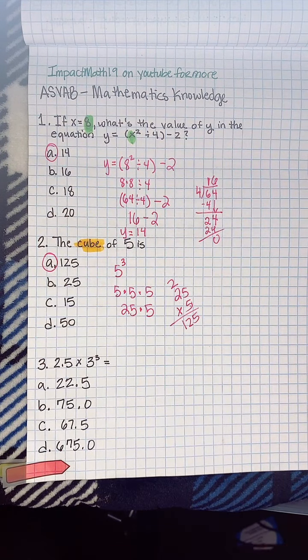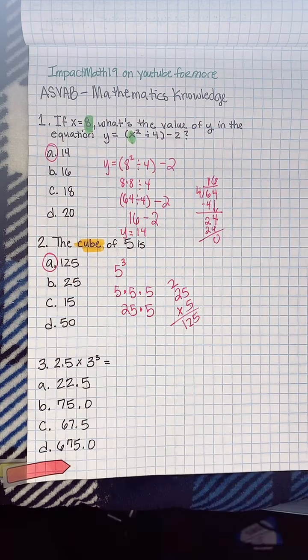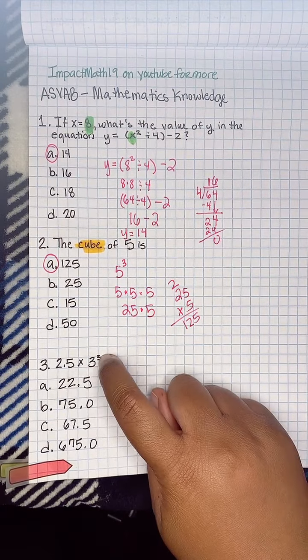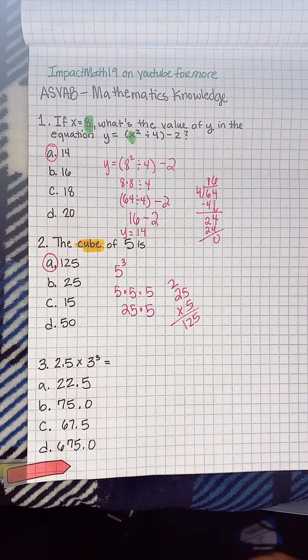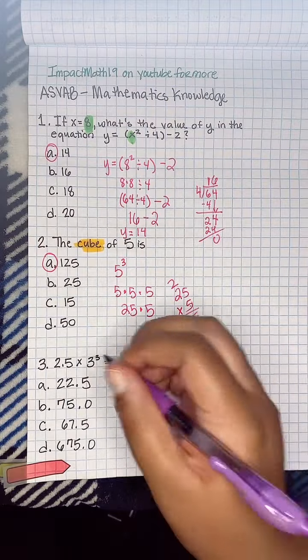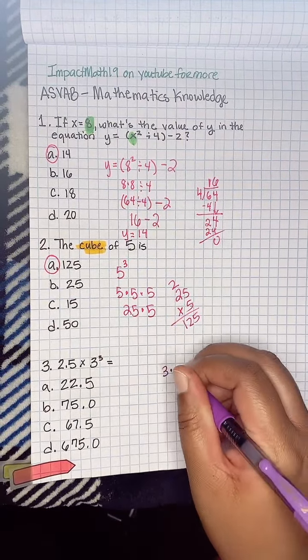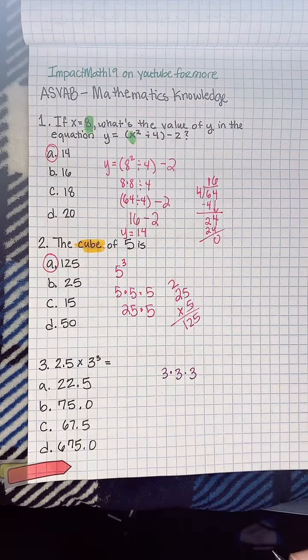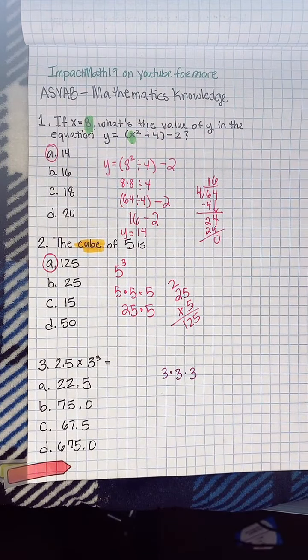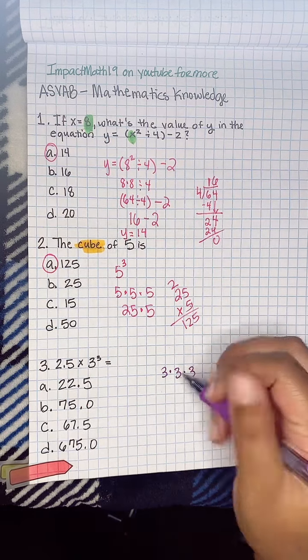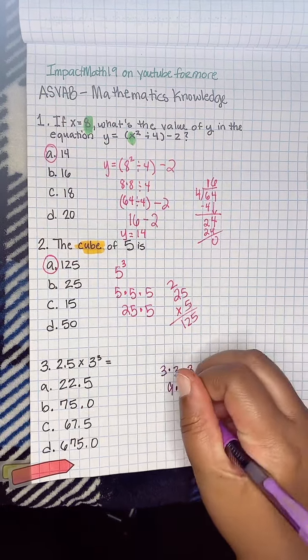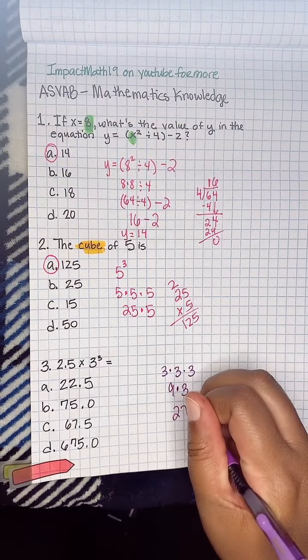Wonderful. Good. Okay. So now we have an order of operations. Okay. So we have 2.5 times 3 to the 3rd power, to the cube. Okay. So remember, this means 3 times 3 times 3. Okay, so we got some C's. Oh, we getting all C's. Is that our answer? Let's see. So 3 times 3 is 9 times 3. 9 times 3 is 27.